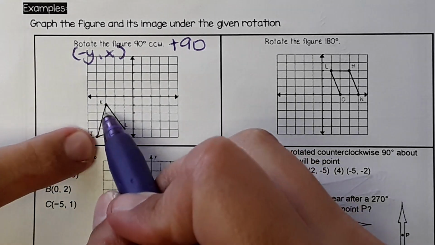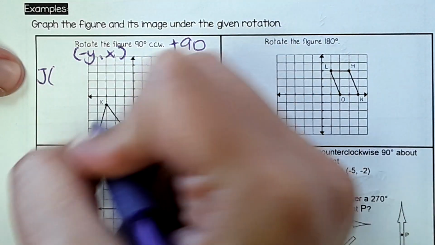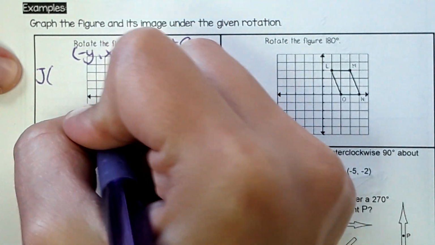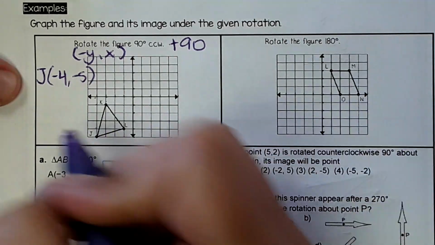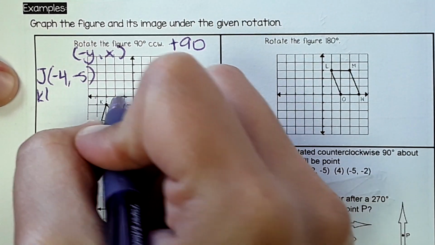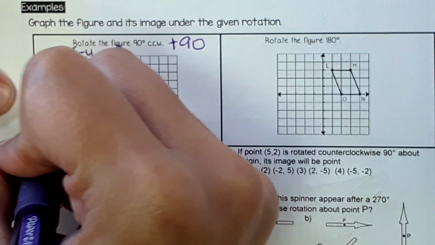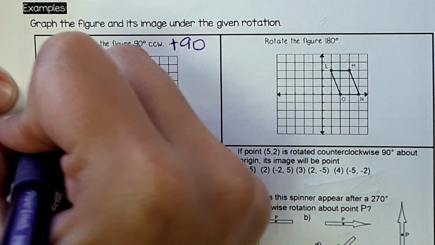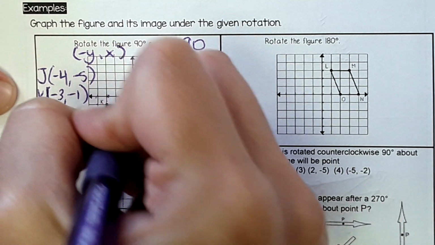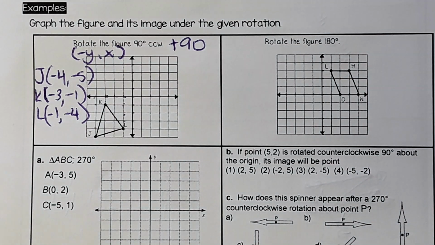Next step, I'm going to take my original points here and just write them down. So for J, K, and L, what are the coordinates? So for J, it's 1, 2, 3, -4, -5. For K, and L. Like that, JKL. Okay, so I wrote down the original points.